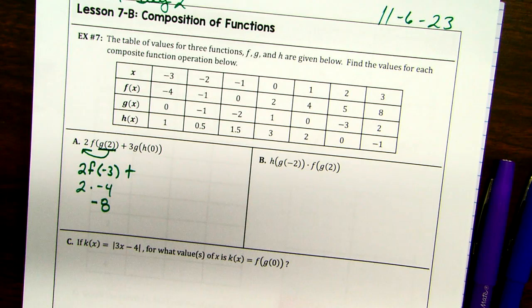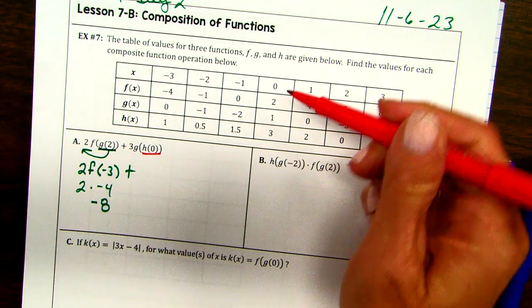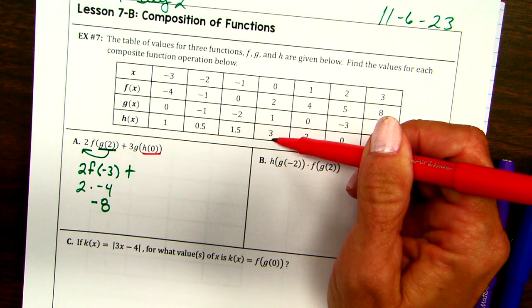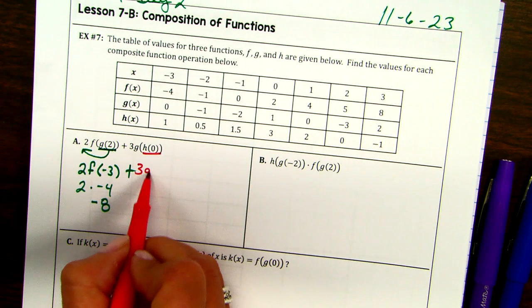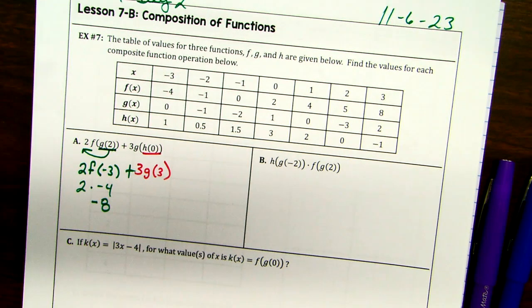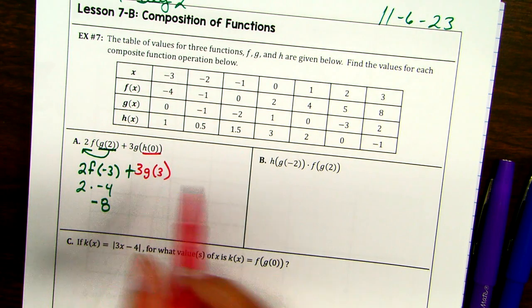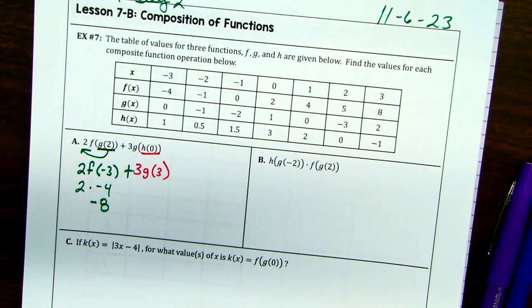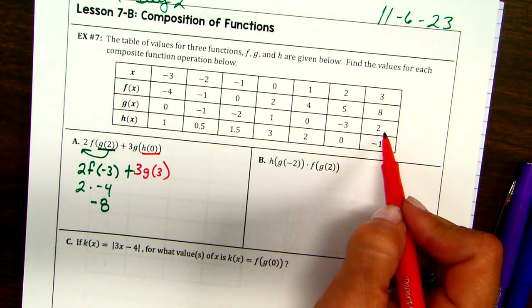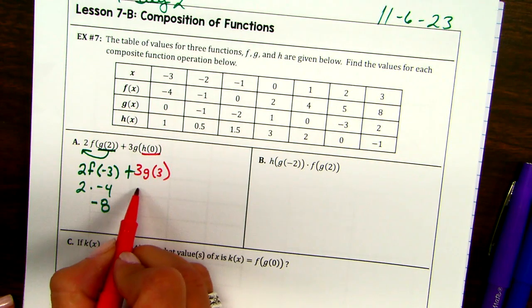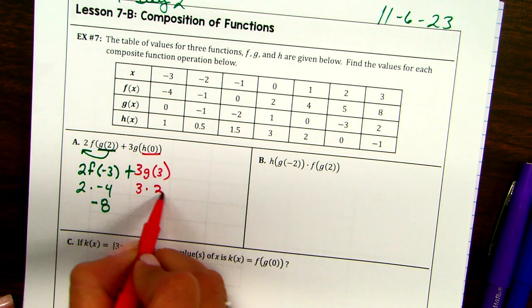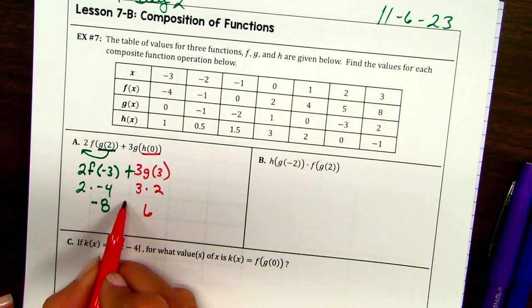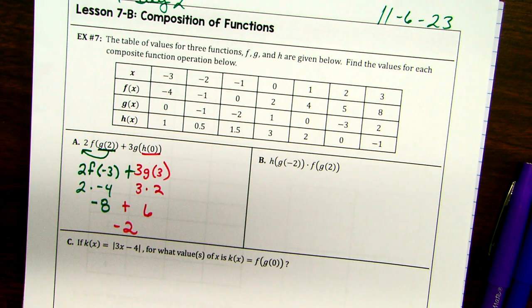Then we would do the other one, h of 0, so remember, 0 is your x value, go down to h, that would be 3. Then we would do g of 3. Here's g of 3, which would be 2. And then, of course, that's 6. Add them together, we get negative 2.